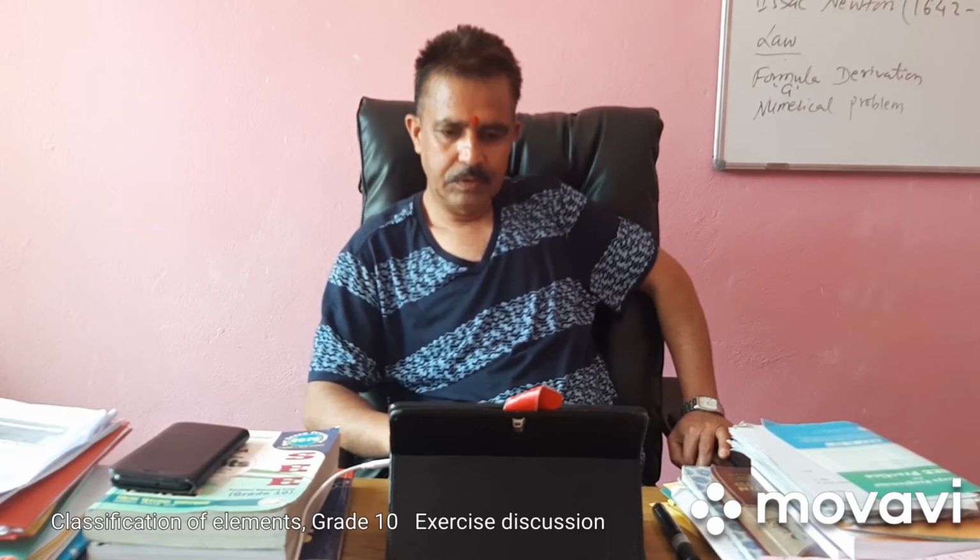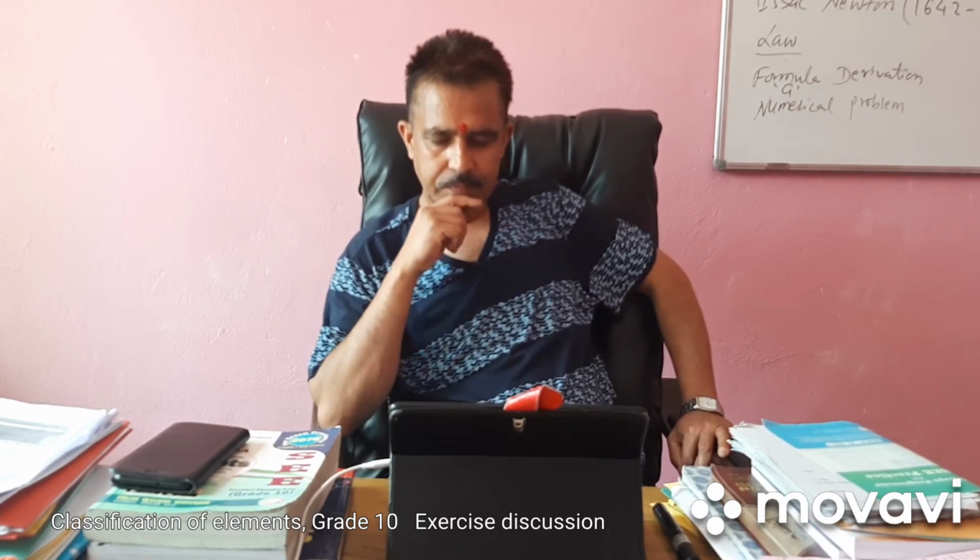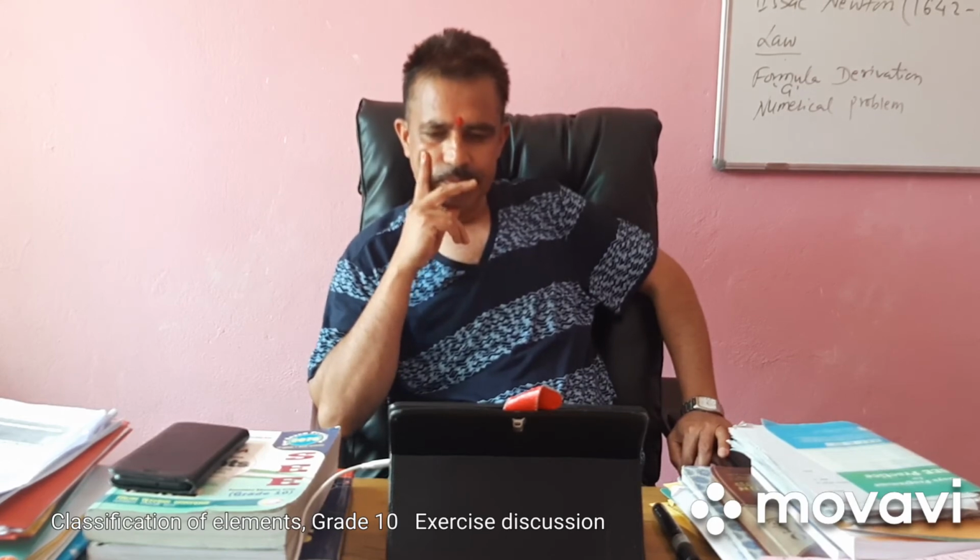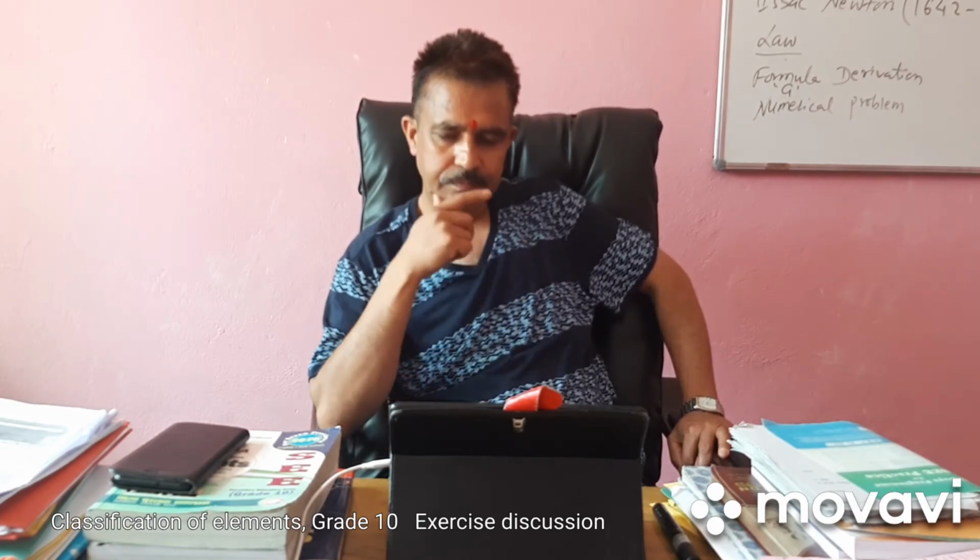C, chlorine is an active nonmetal because it contains 7 electrons in its valence shell and it gains 1 electron and becomes stable. D, fluorine is more reactive than chlorine because they are non-metals, the atomic size of fluorine is smaller than that of chlorine, and also fluorine gains 1 electron faster than chlorine.